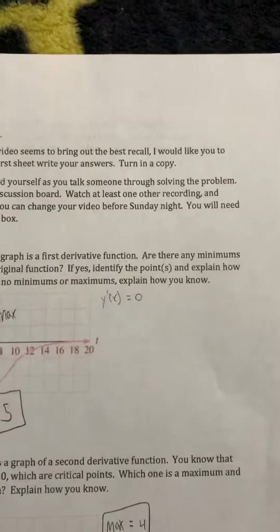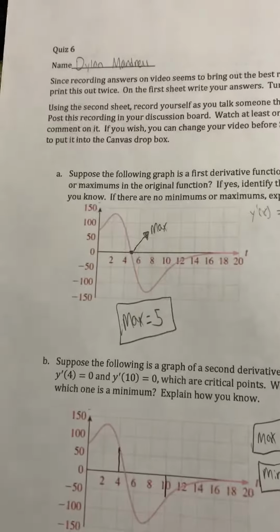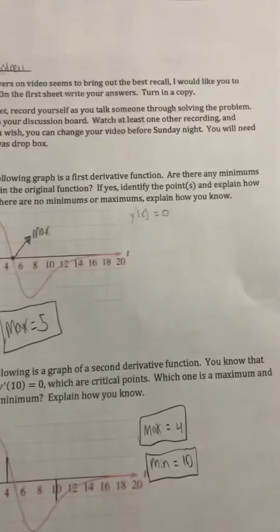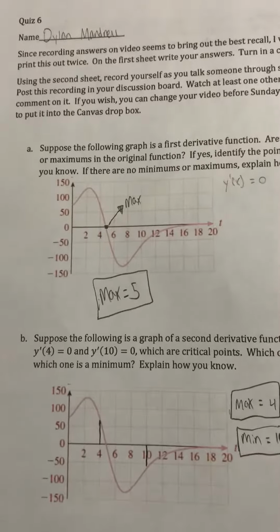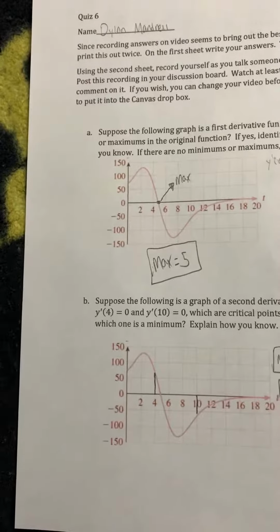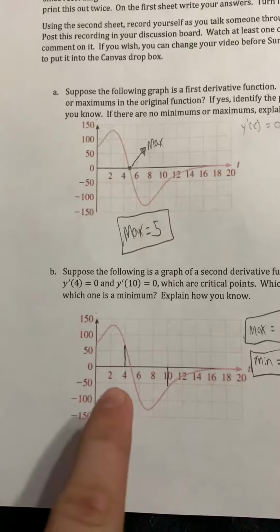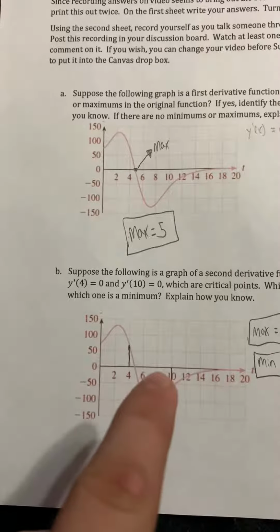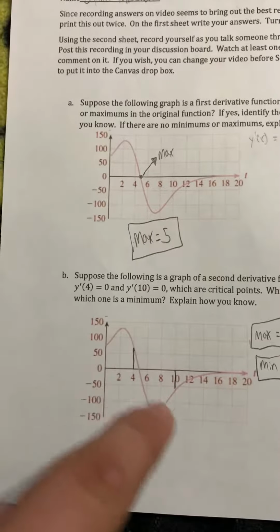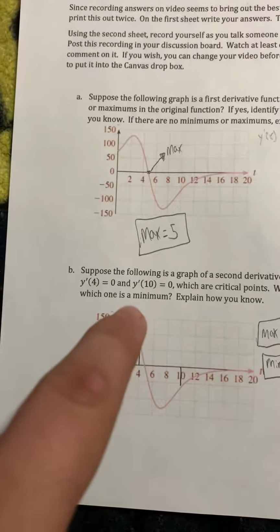If we go to part B, it says, suppose the following graph is a graph of a second derivative function. You know that y prime of 4 equals 0 and y prime of 10 equals 0, which are critical points. Which one is a max and which one is a min? Looking at these two numbers, you would instantly think that 10 would be a max and 4 would be a minimum, but actually it's the opposite. If you see that 4 is on the positive part and 10 is on the negative part, you can see that the max would end up being 4 and the min would actually end up being 10, based on this data and the numbers that we had in the question.